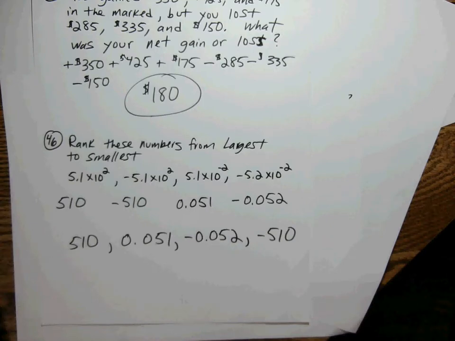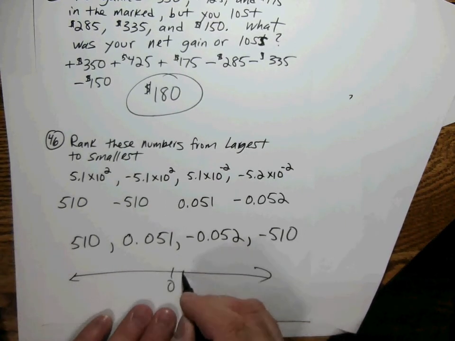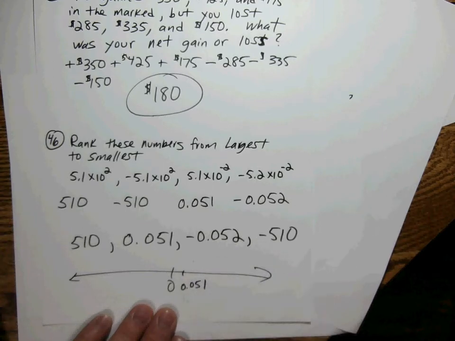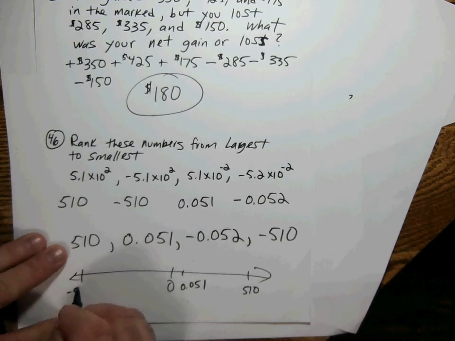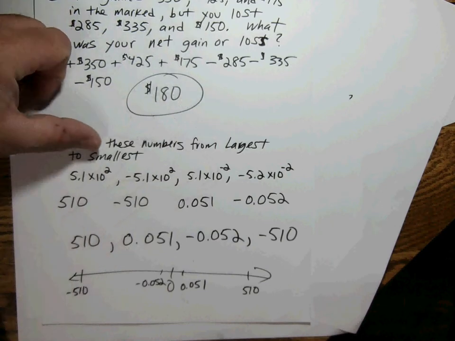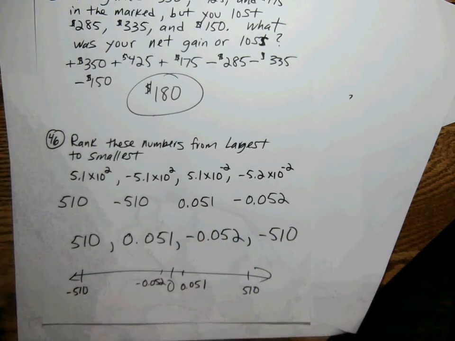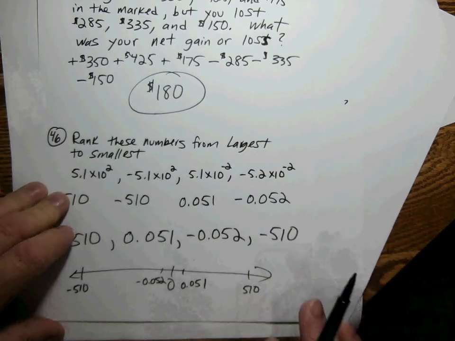Okay? Just think number line for that one. If you're at all confused about these two, just think about it. This one is really close to 0, just a little bit negative if we do the number line, right? Here's 0. A little bit above 0 is 0.051 positive. Way up here is 510 positive, okay? Well, way down here is negative 510 negative, but right over here by 0 is negative 0.052. Okay, so I said largest to smallest in this case, so 510, 0.051, negative 0.052, and then negative 510. Okay, like I said, the one on the exam might say it the other way around, so just read carefully.